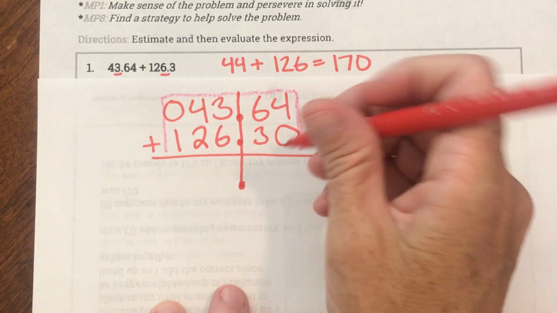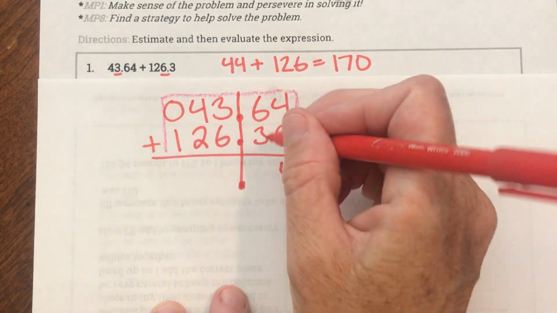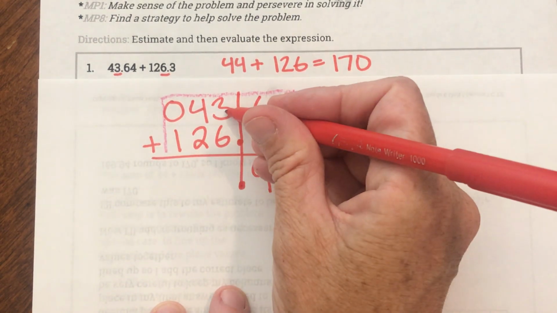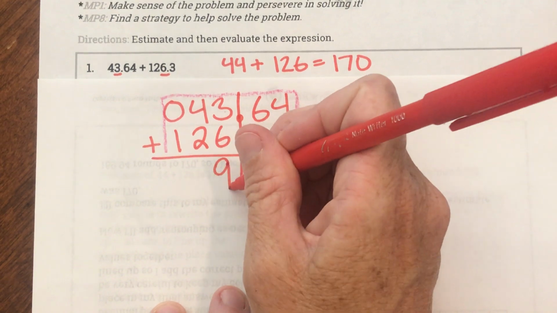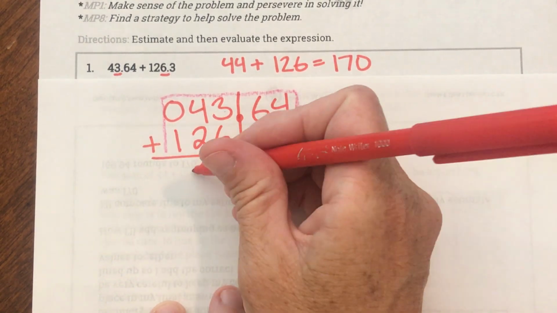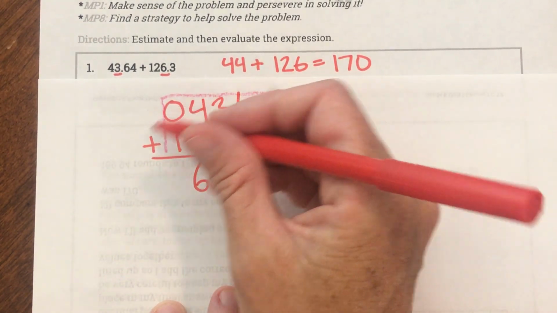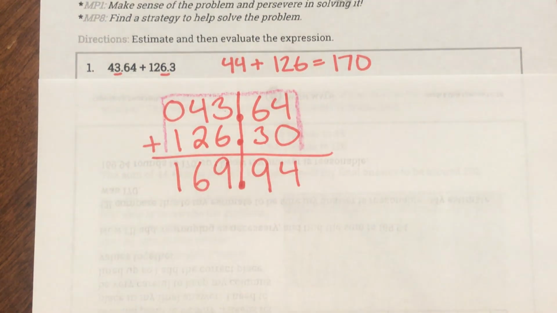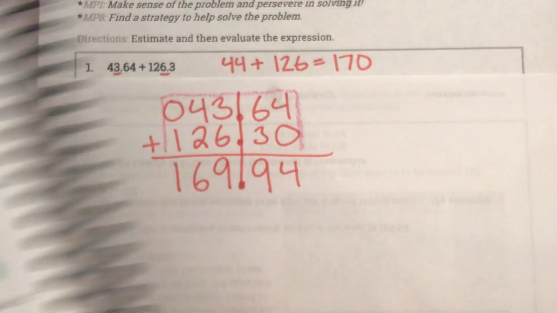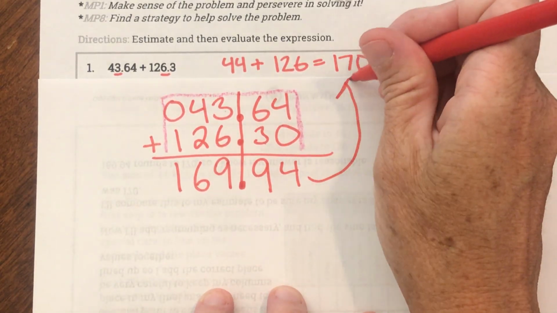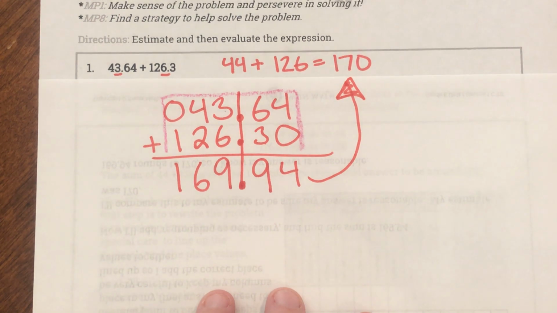So 4 plus 0 is 4, 6 plus 3 is 9, 3 plus 6 is 9, 4 plus 2 is 6, 0 plus 1 is 1. So my answer, or my sum, is 169 and 94 hundredths. And then my final step is check for reasonableness. Is that close to what I thought my answer would be? It's very close. It's only 6 hundredths away. So I would say I'm correct.